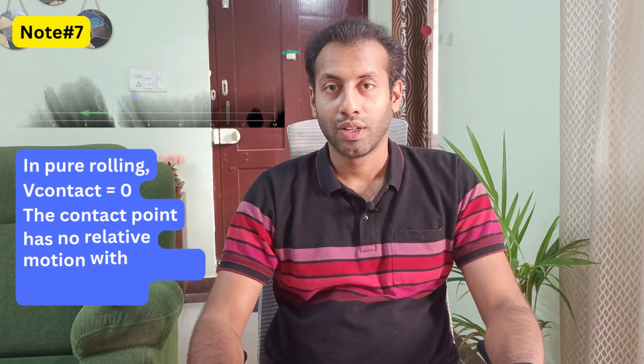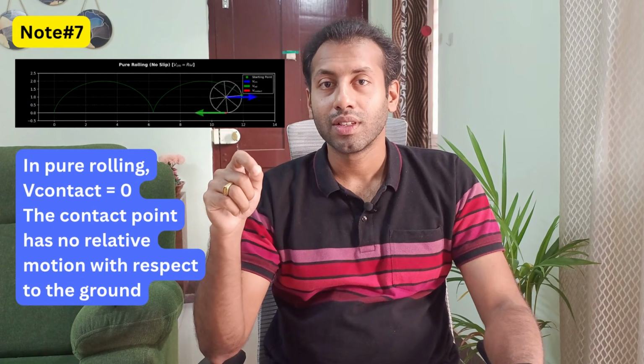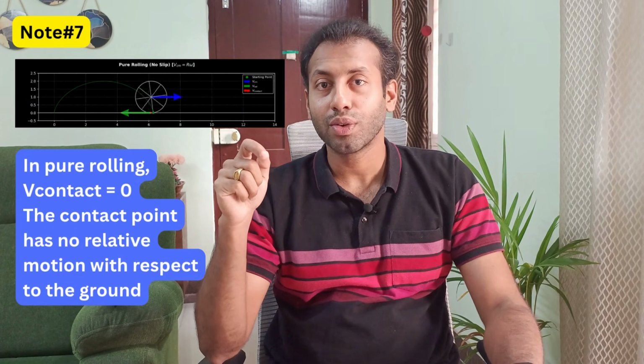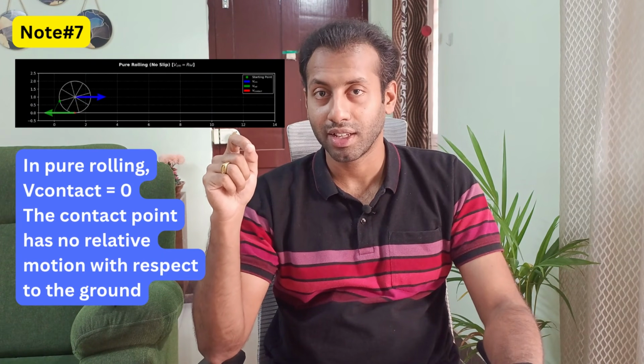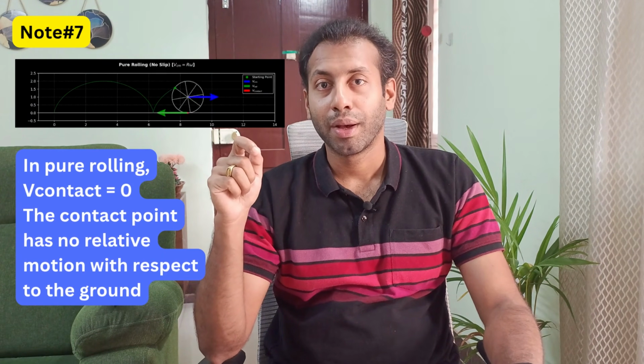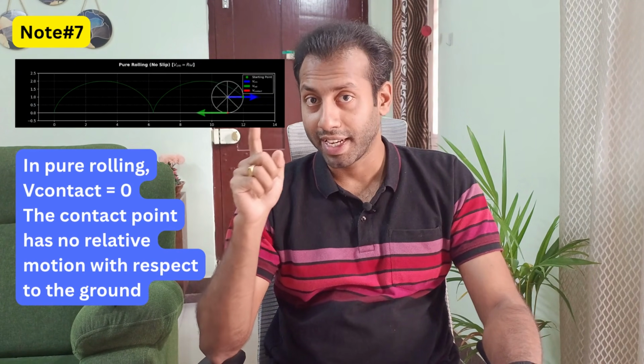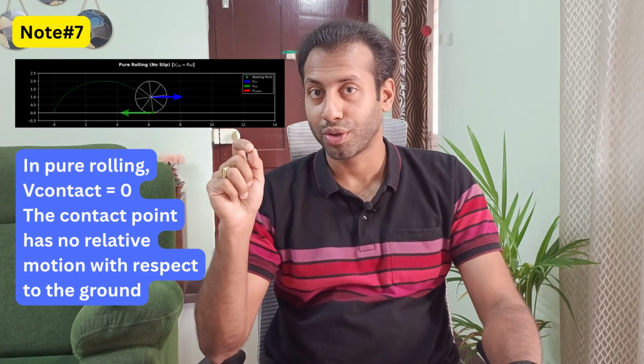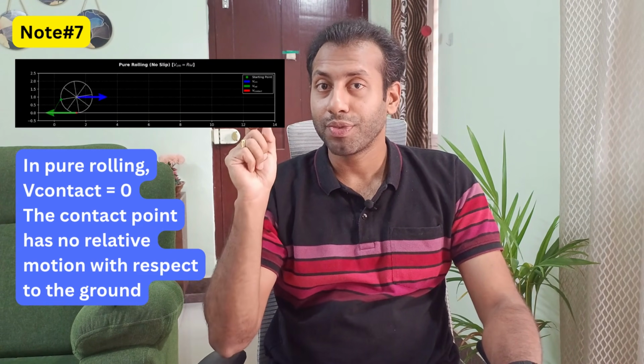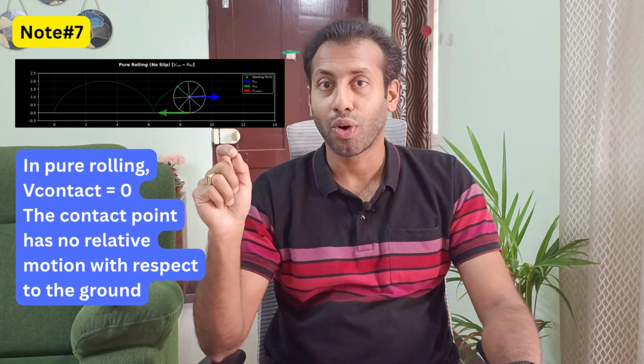What we need to conclude from here? Under pure rolling, the compliance between the rotational velocity and translational velocity, by means of V equal to R omega, should always be maintained. In that case, very important note: the velocity of the contact point under pure rolling will always be zero.